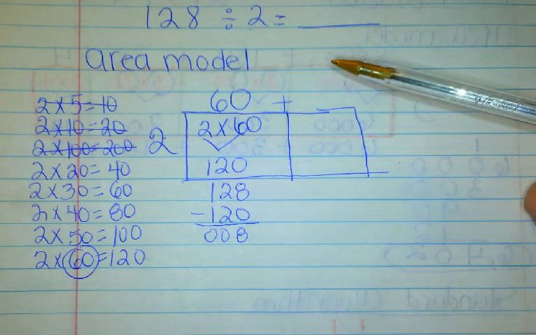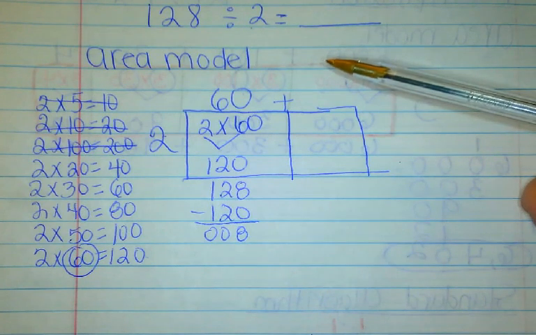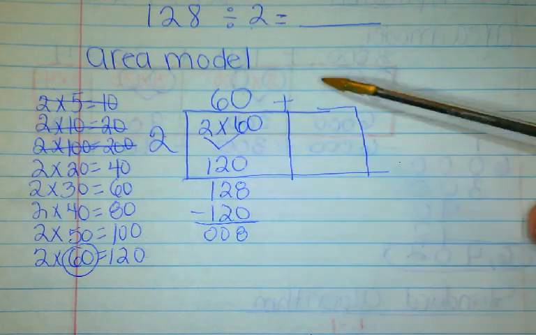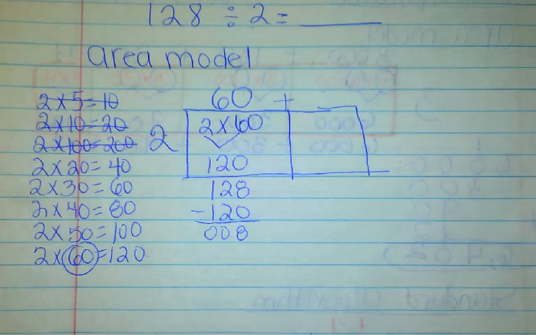2, 4, 6, 8. Two times what number will give me 8? It's not that hard, guys. You're counting by twos. 2, 4, 6, 8. 4.